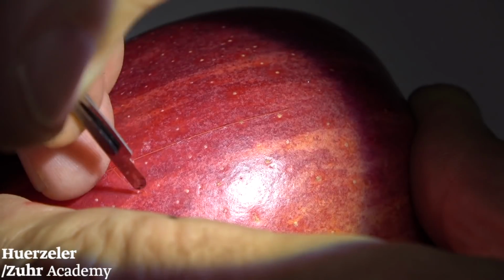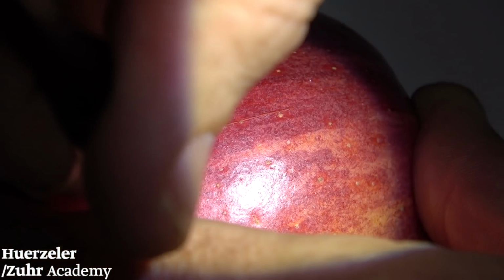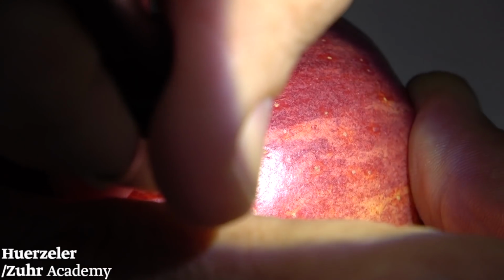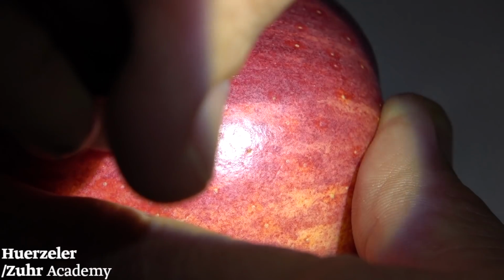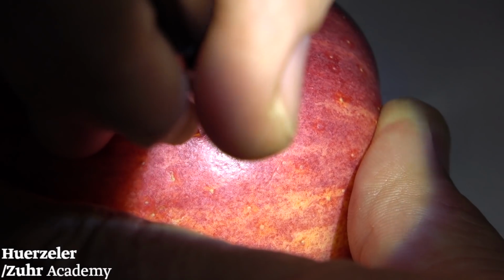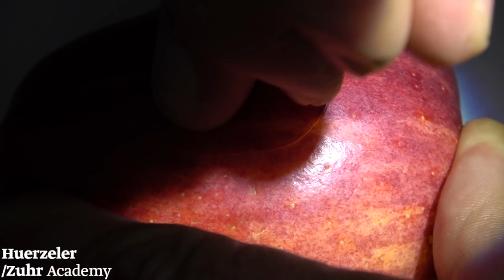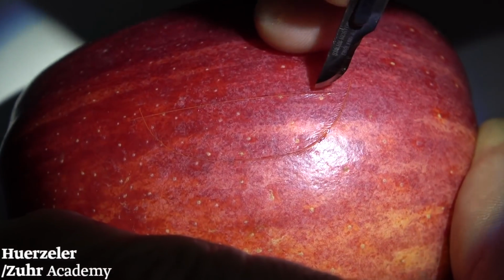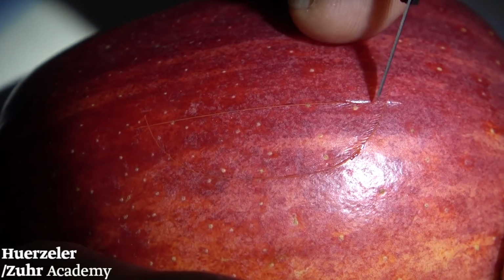Don't make it too small, also in the bright area. The smaller you do it, the easier it is for you. So make it really big enough, tall enough. So overcut in the corner, very important here.